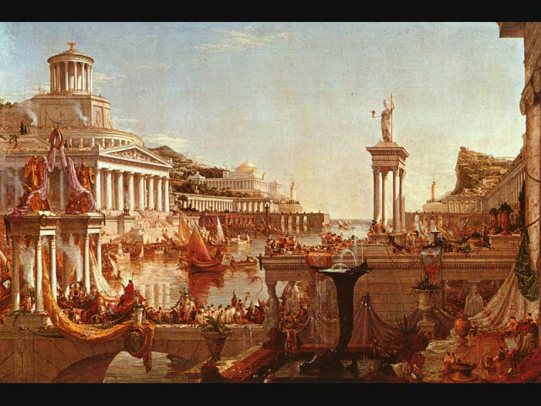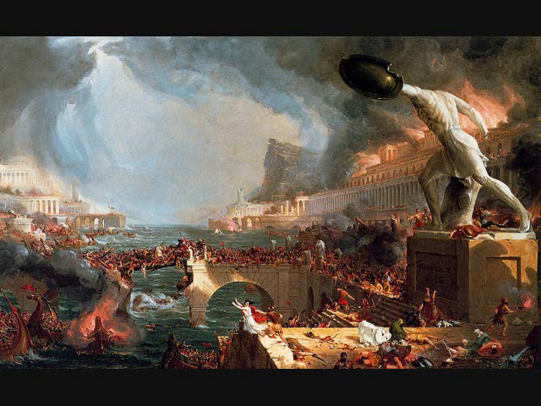In the next painting, a painting called Destruction, things take a turn for the worse. Here we have the same city as in Consummation, but it's crumbling. The bridge that used to go across the river is now falling apart.